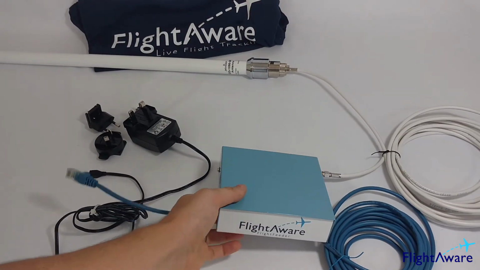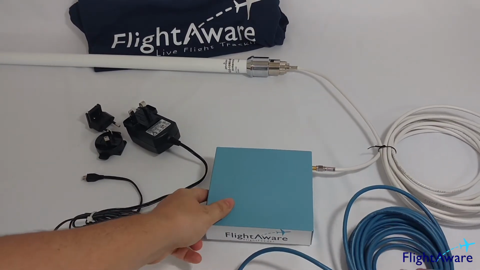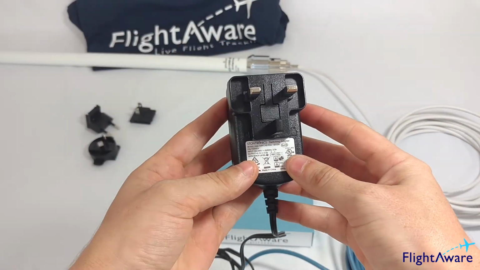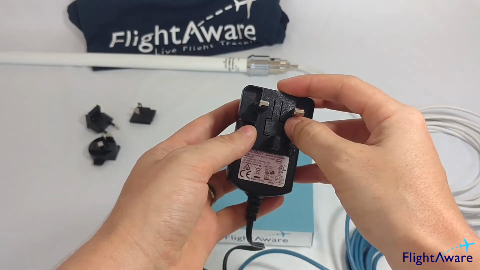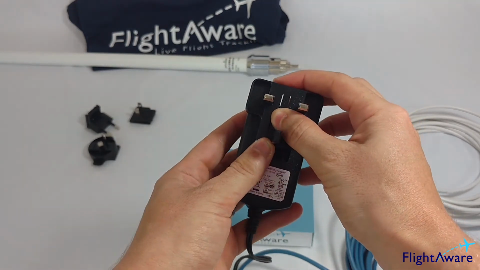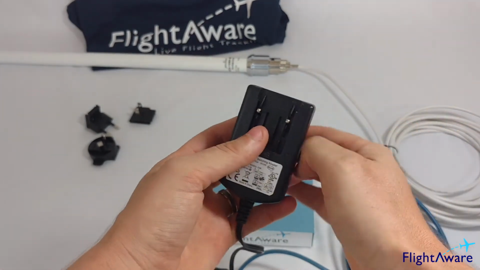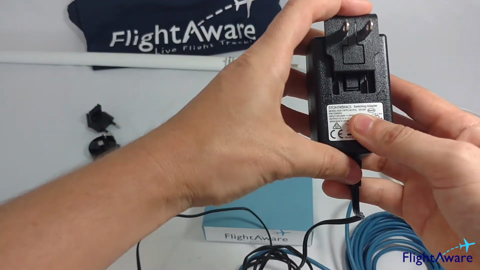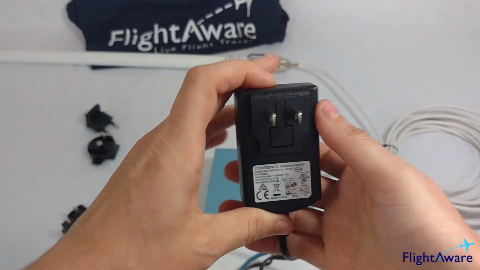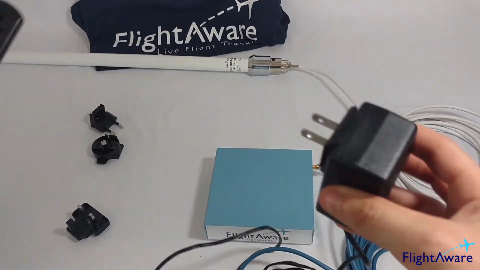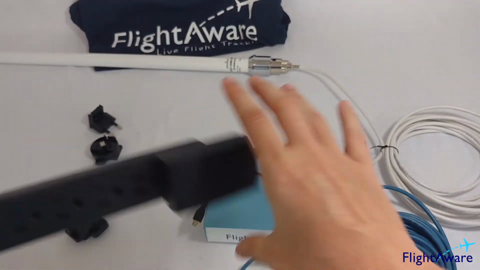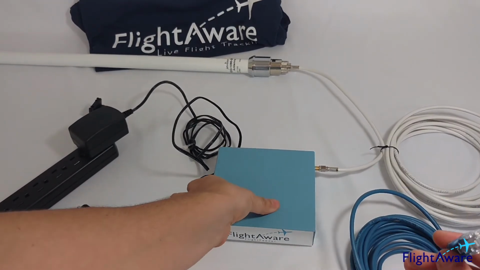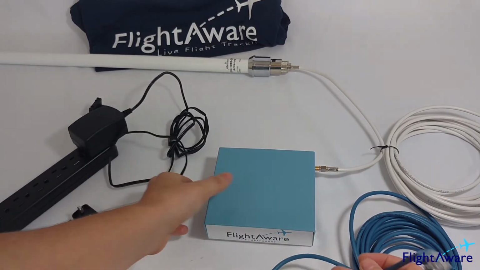After connecting the antenna, go ahead and connect the FlightFeeder to power. If the power adapter comes with the incorrect connector, swap it out by pressing the button in the middle and removing it. Then slide the correct connector on until you hear a click. Connect the FlightFeeder to power.